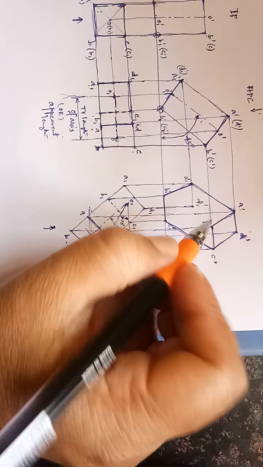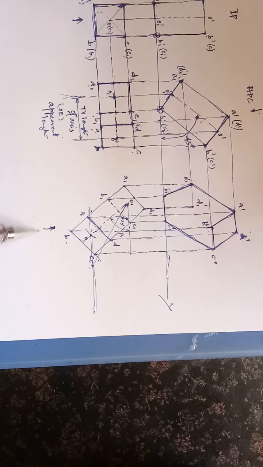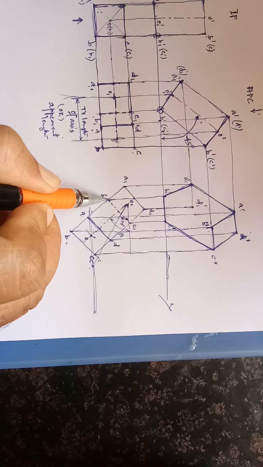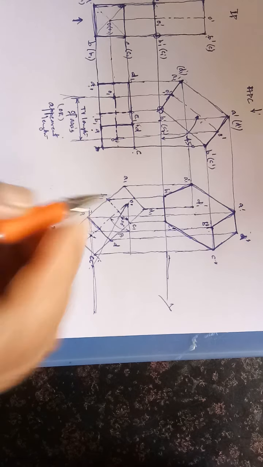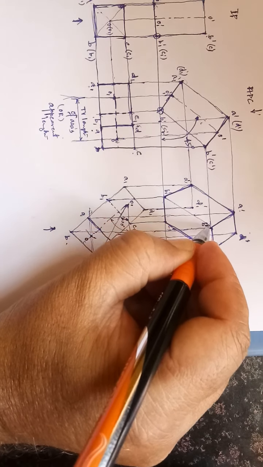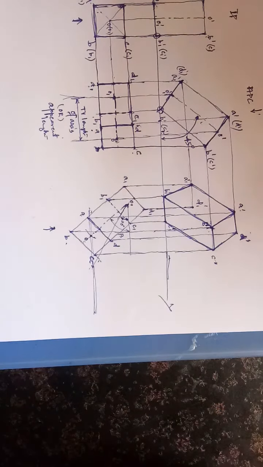Okay. Now what about this B dash and B1 dash? You see here, if you look from here, B is visible, B1 is also visible. So according to the rules of visibility, a line joining two visible points is a visible line. So join this with a thick line, B dash and B1 dash.